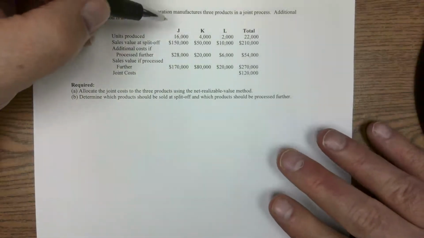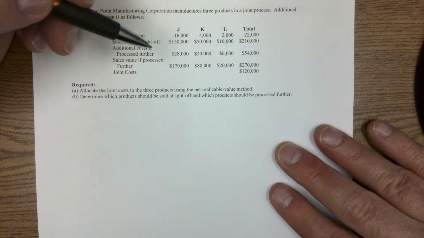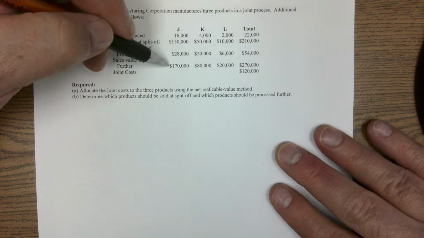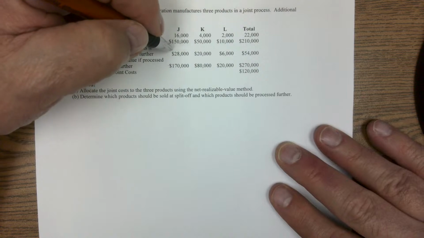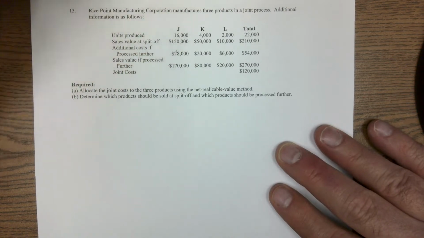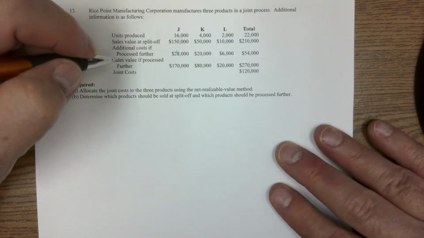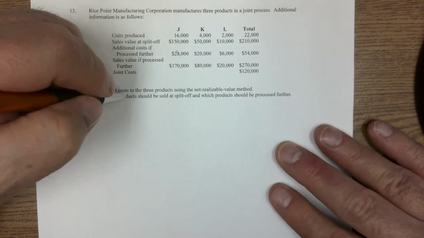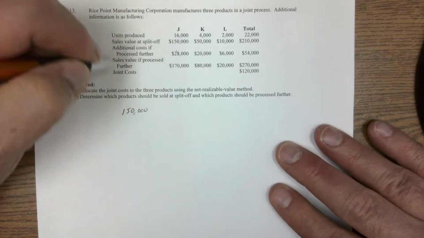Okay, so we look at these. We've got the sales value at split off for J is 150, and if processed further is 170. So the marginal revenue is 20. So we don't want to process that one further. We would lose $8,000. So the net realizable value is 150,000 for J.